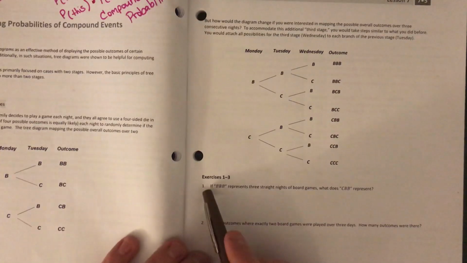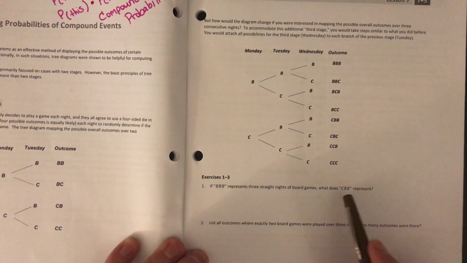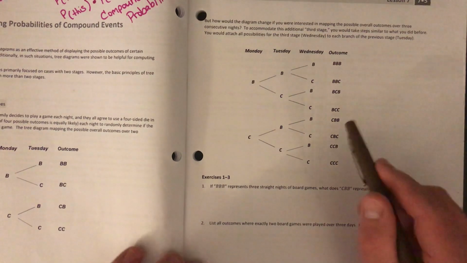Okay, so question 1, if BBB represents 3 straight nights of board games, what does CBB represent? Well, I don't feel the need to write that down.